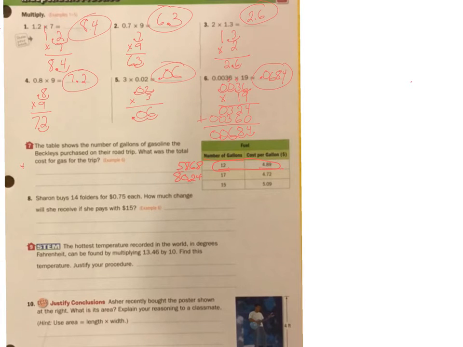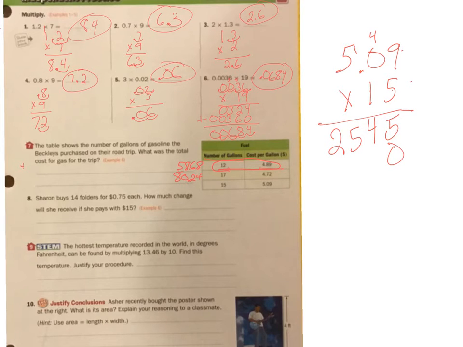Okay. Let's see here. We have 5.09 times 15 gallons. Okay. 5 times 9 is 45. 5 times 0 is 0, plus 4 is 4. 5 times 5 is 25. Add my 0. 1 times 9 is 9. 1 times 0 is 0. 1 times 5, 5. Add them up.